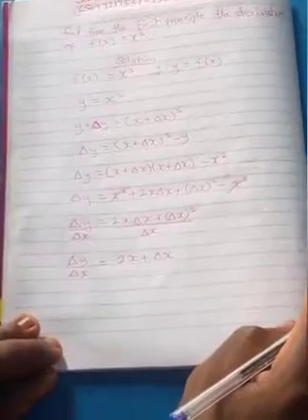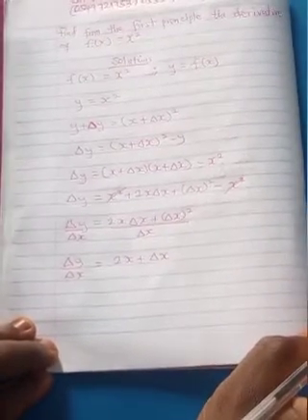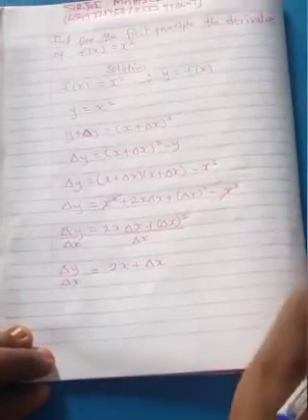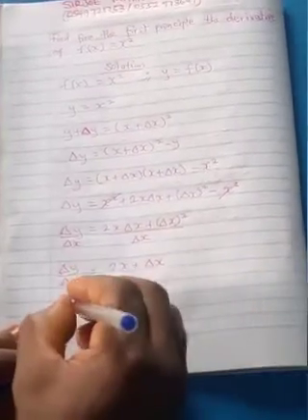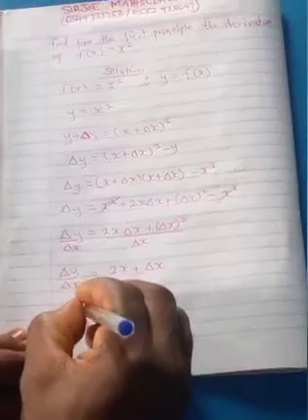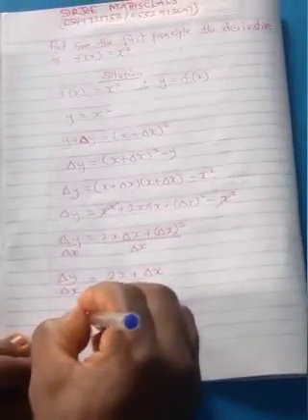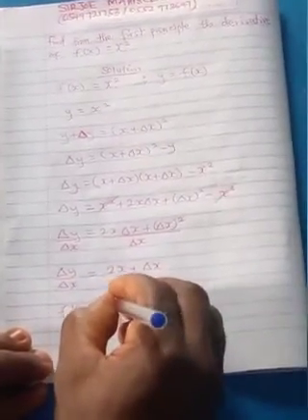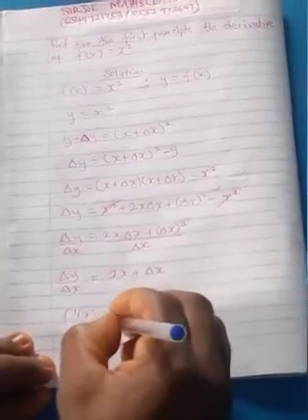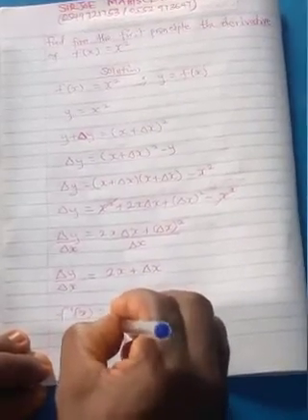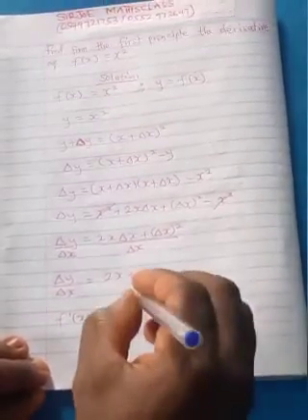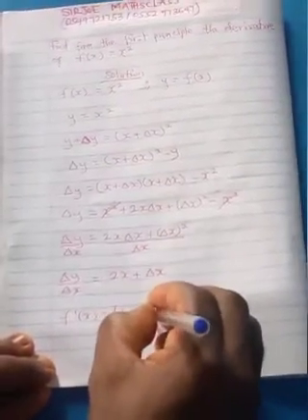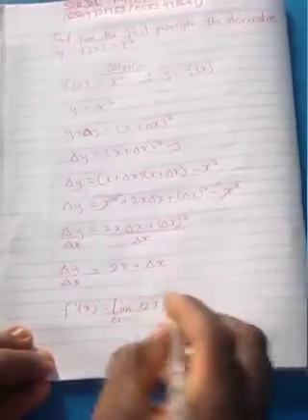But remember, we are saying that the change in x is approaching 0. So we can say that f prime of x is equal to the limit as change in x approaches 0 of 2x plus change in x.